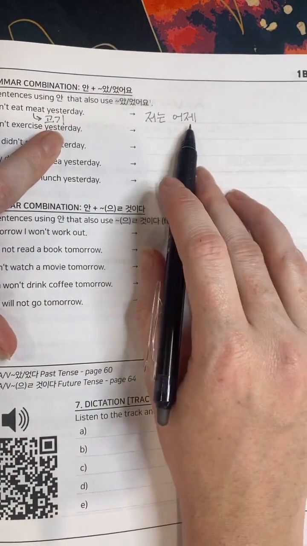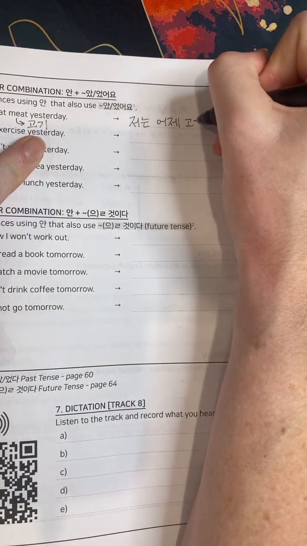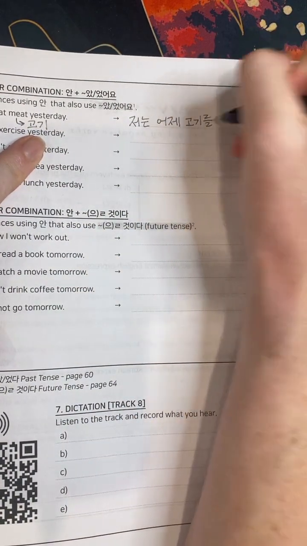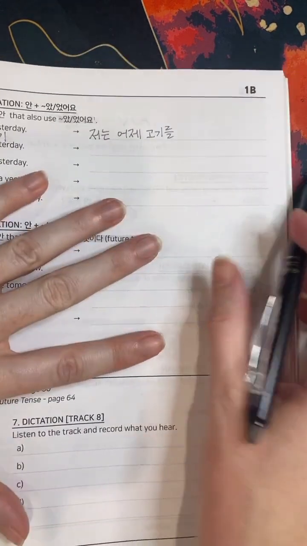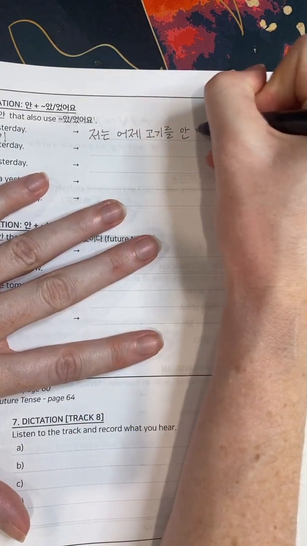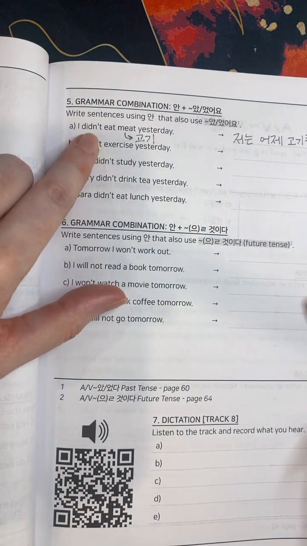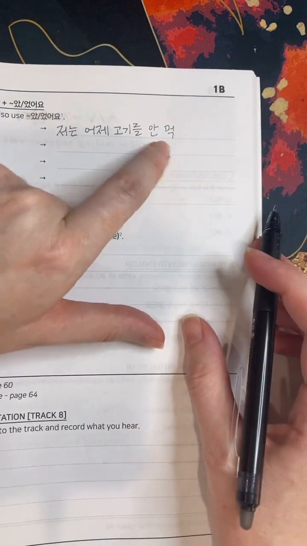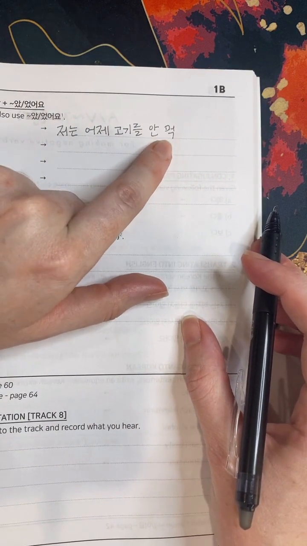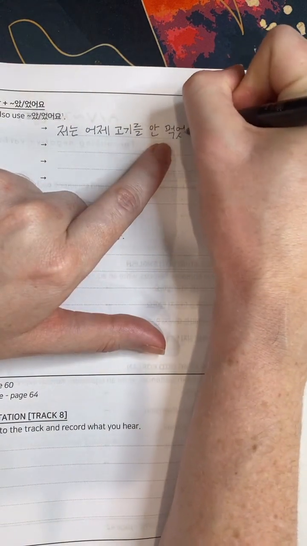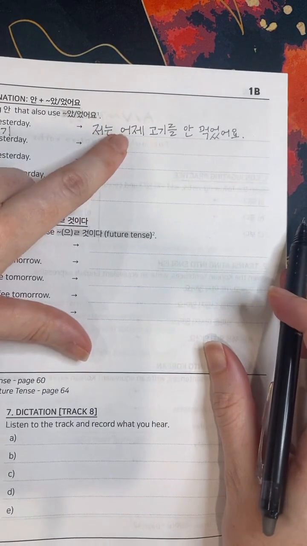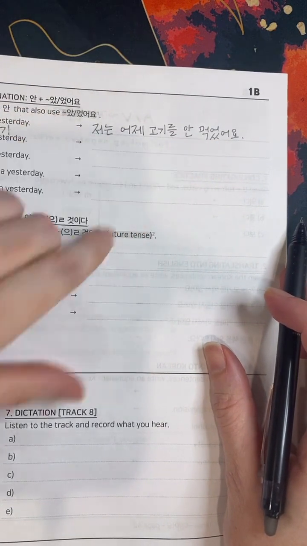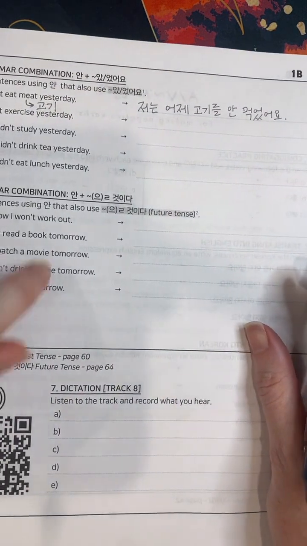So, 저는 어제 고기를, because it's an action that you do, 저는 어제 고기를 안 먹어요. So, now this is didn't. I didn't eat meat yesterday. So we have to conjugate this 먹다 verb into the past tense, which is 먹었어요. 저는 어제 고기를 안 먹었어요. I did not eat meat yesterday.